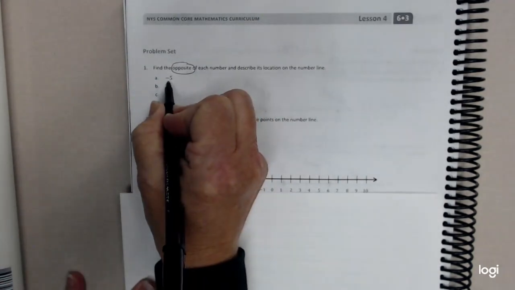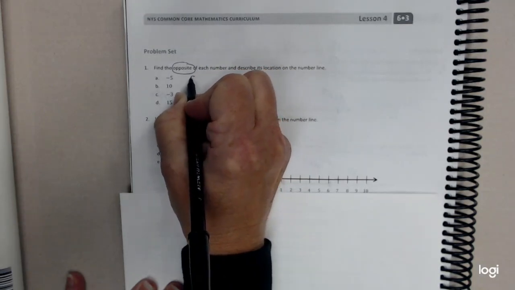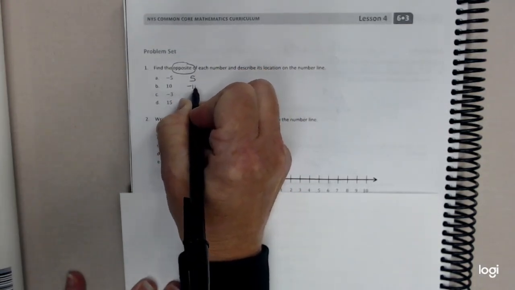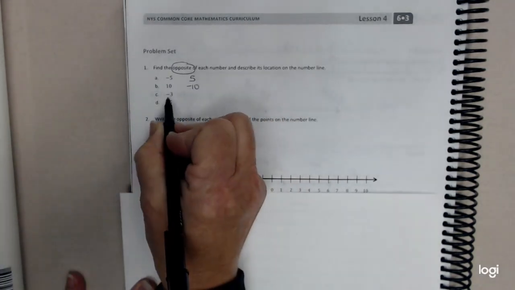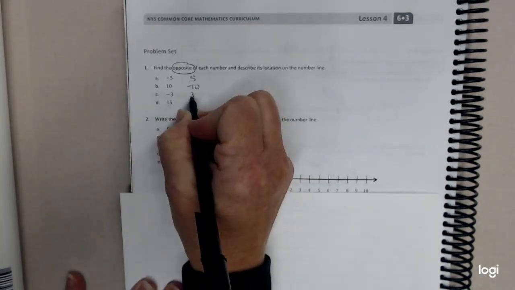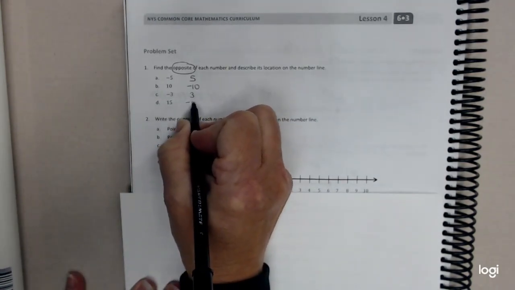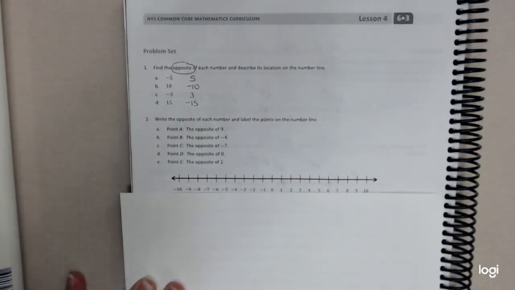The opposite of negative 5 is 5. The opposite of 10 is negative 10. The opposite of negative 3 is 3. And the opposite of 15 is negative 15. Remember, this should be a review for those of you that have been watching the video.